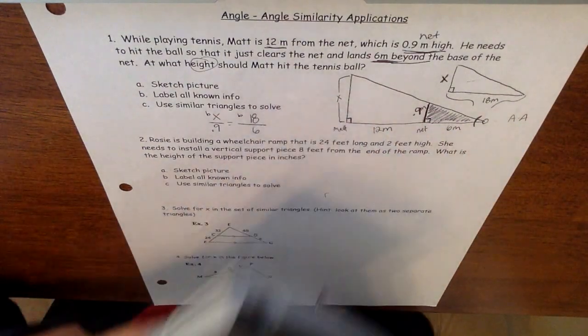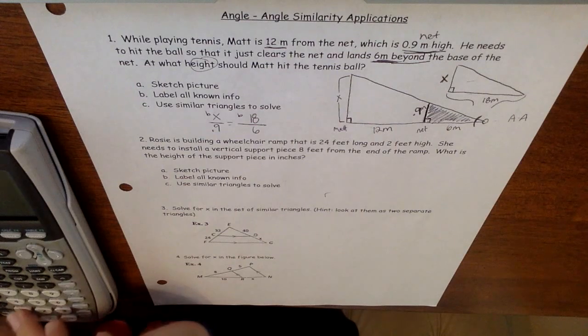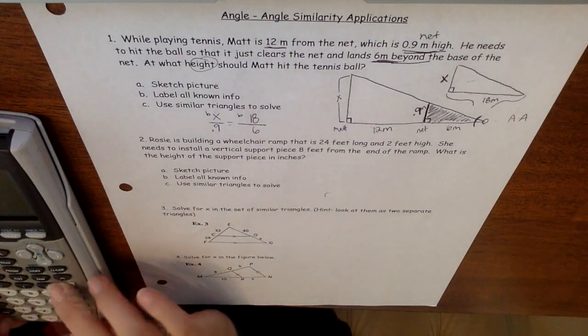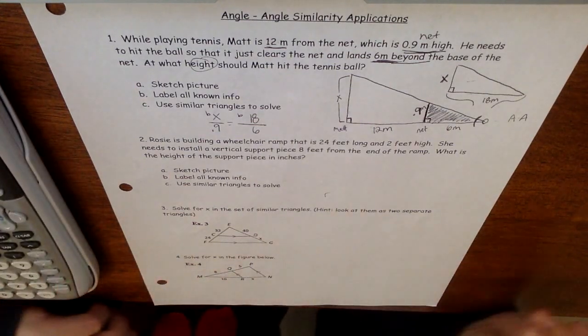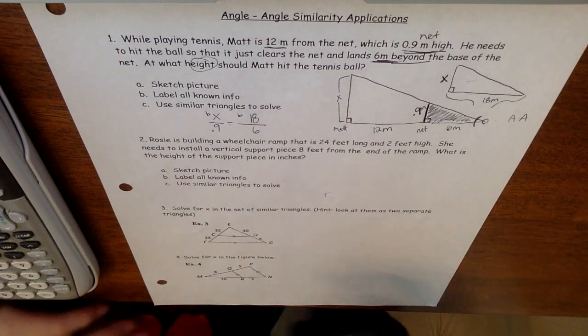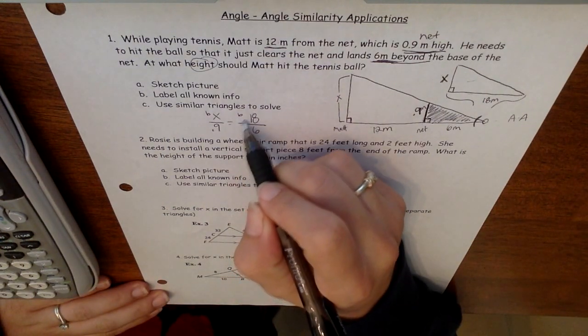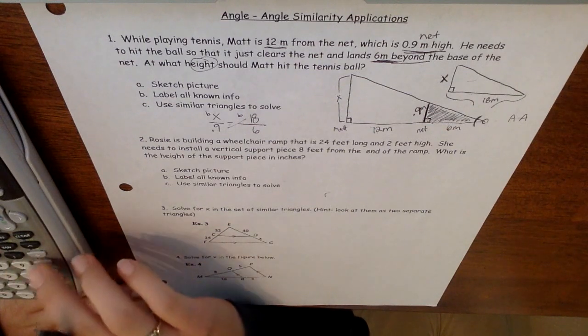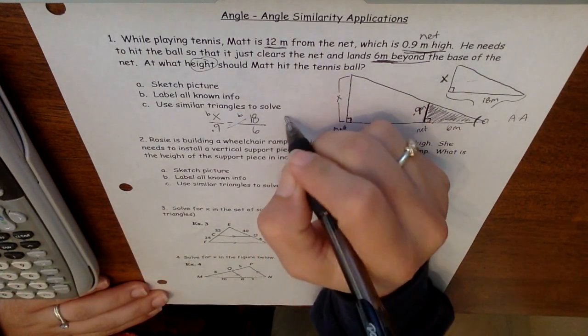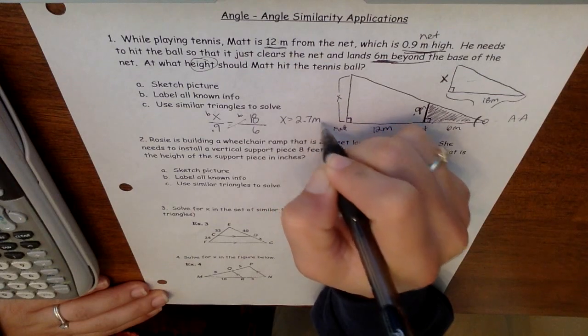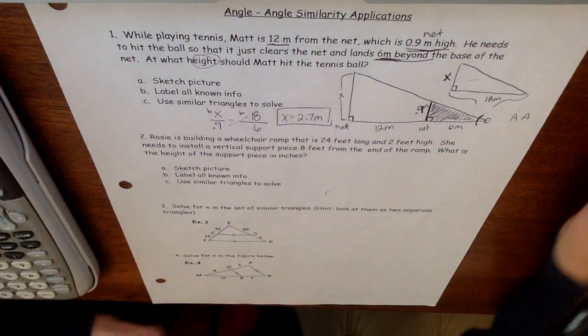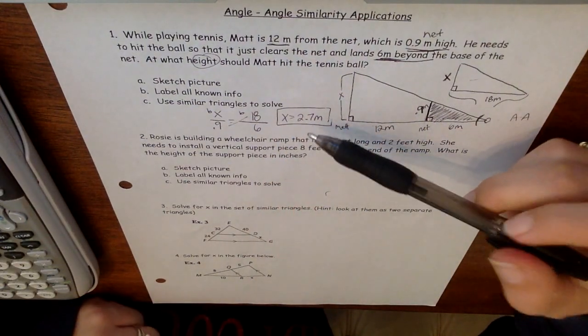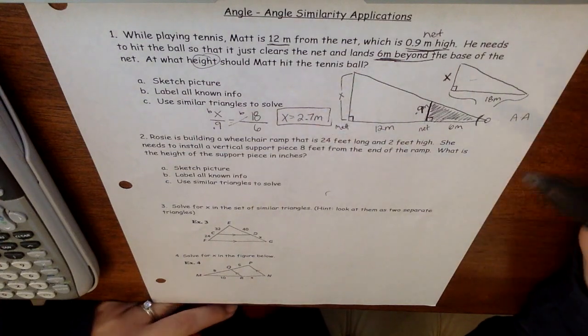And then you can use your calculator to solve this proportion. You're going to cross multiply and then divide. 18 times 0.9 and then divide by 6. And we get x equals 2.7 meters. So that means Matt needs to hit his tennis ball 2.7 meters high.